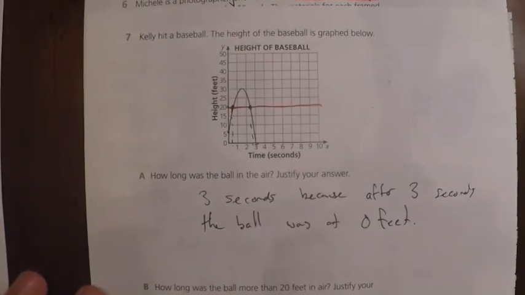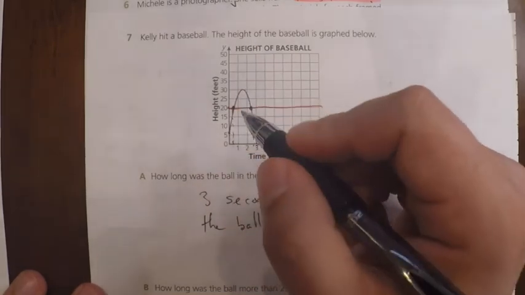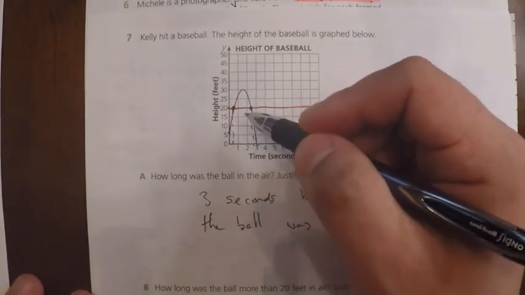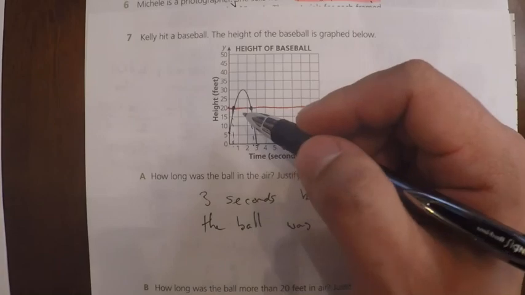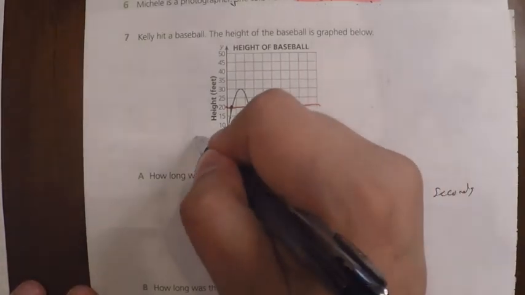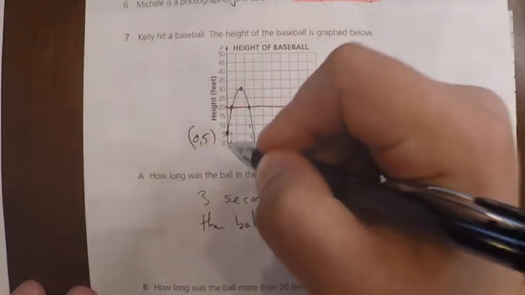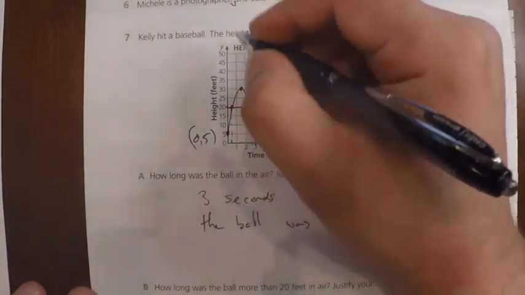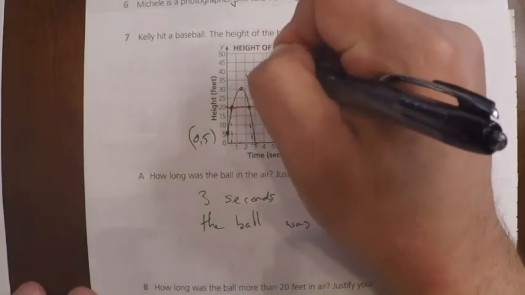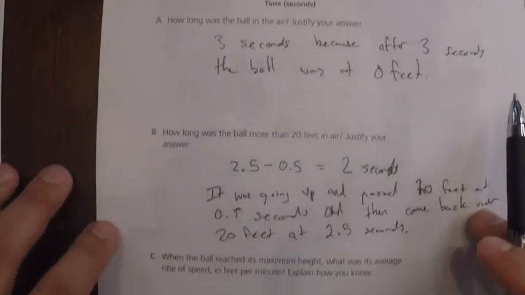If we look at our graph, the point where it started, it starts at 0 seconds and 5 feet. So the point where it starts here is 0, 5. And then our maximum point here is over 1.5, up 30. So these are our 2 points that we're going to be working with down in part C.